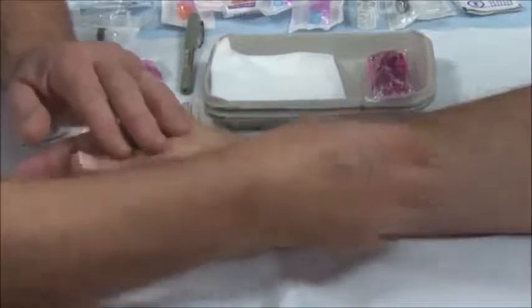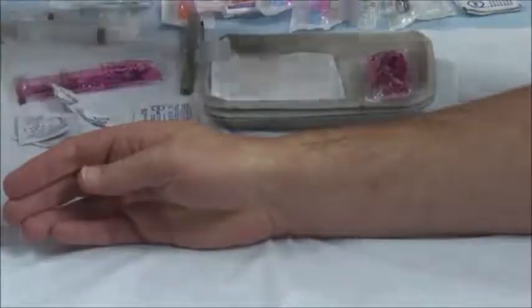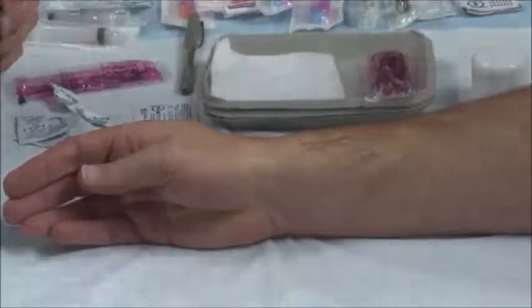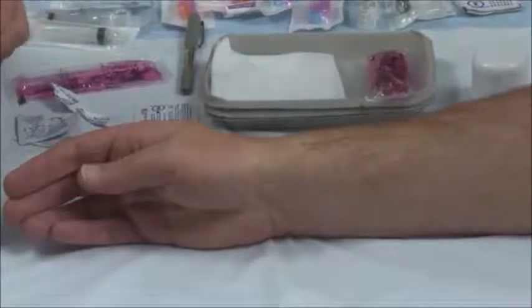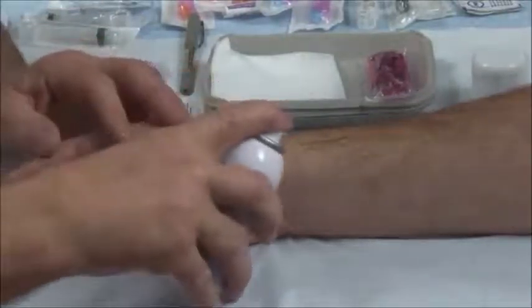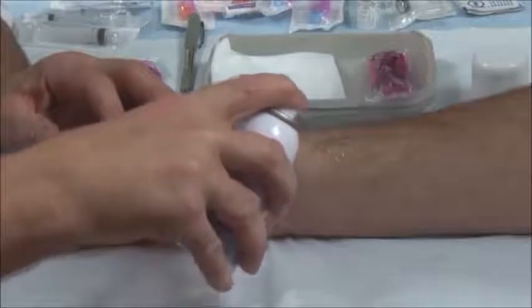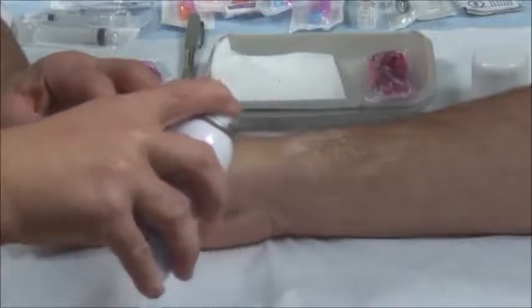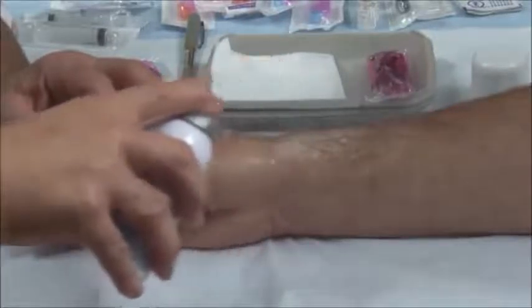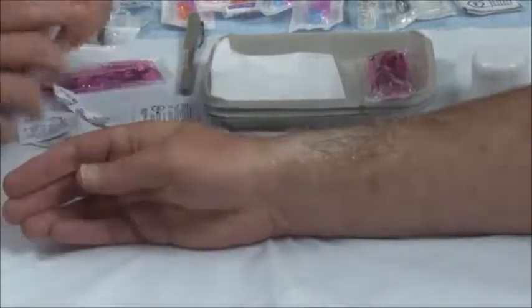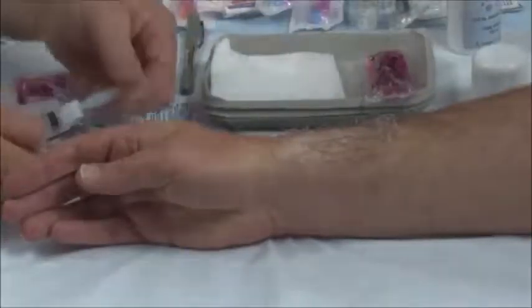ask the patient to put their thumb down, and then using ethyl chloride, give the area a nice spray. It's just going to be cold now that you'll feel on there, and spray from a few inches away for a few seconds, and you can see there we've got a nice site that's got a little bit of cold over it.